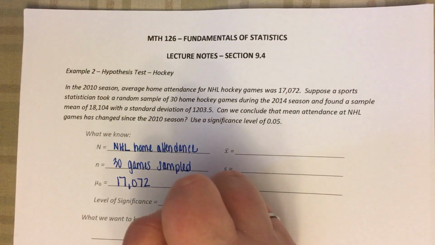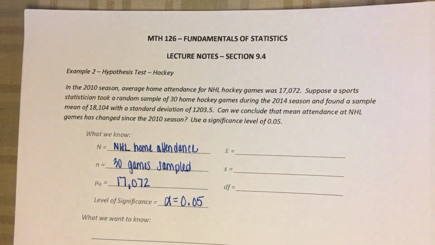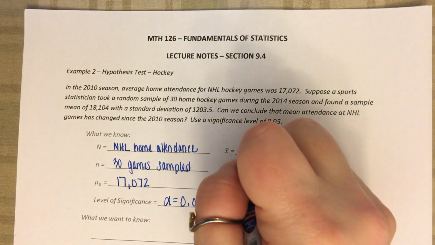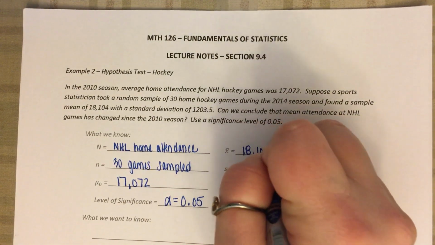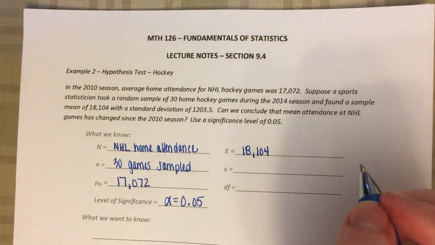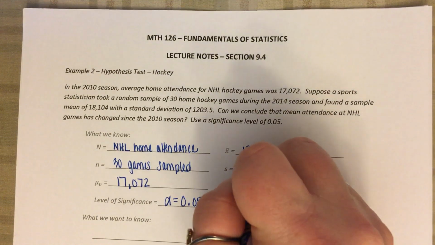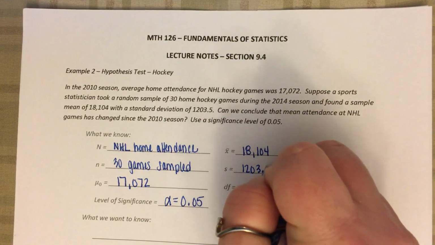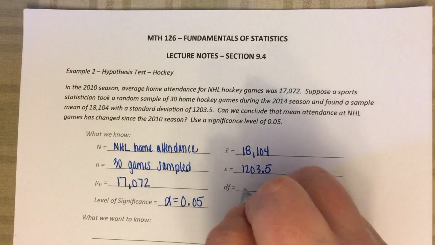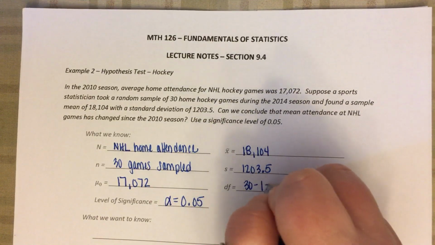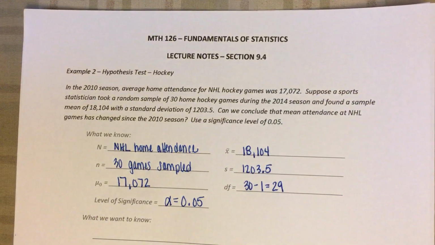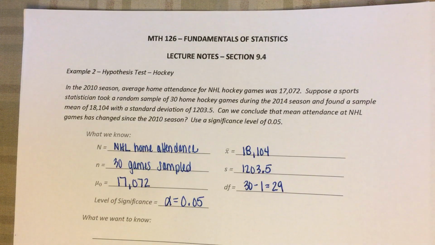Significance level, alpha equals 0.05. Our x bar is from our sample, our sample mean, 18,104. Our sample standard deviation, 1,203.5. Our degrees of freedom, again, we're taking our sample size minus 1, and we get 29.